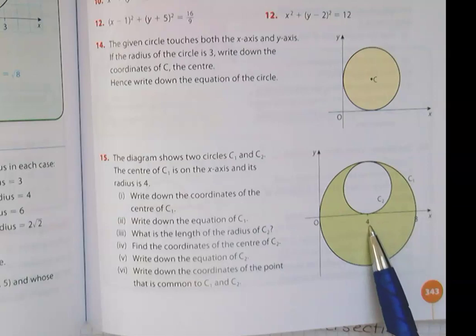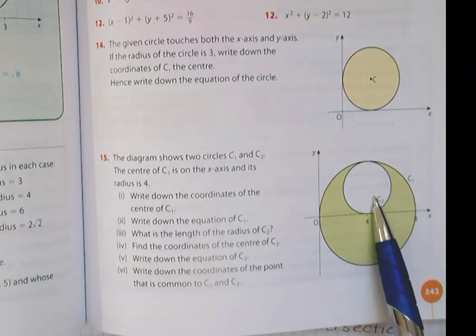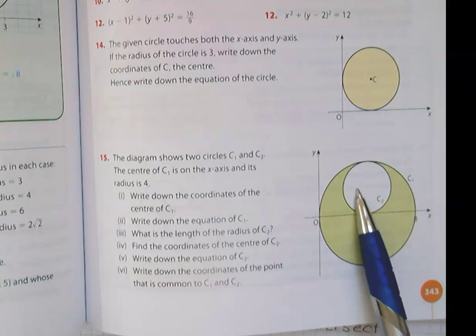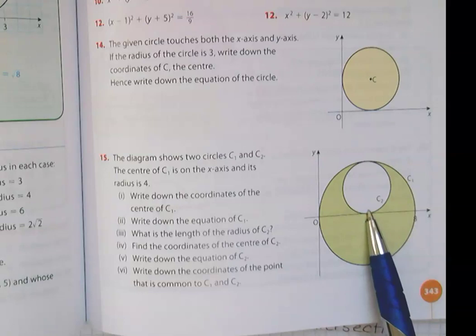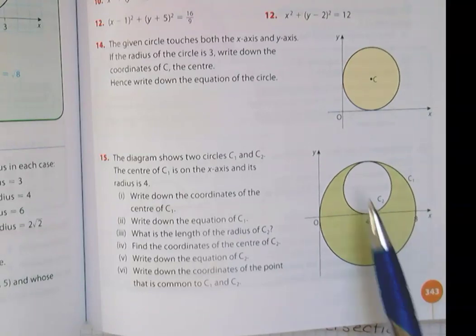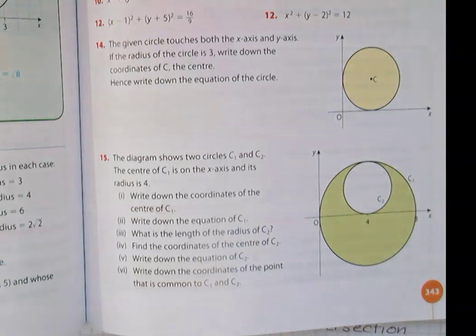So the coordinates for the centre are (4, 0). This circle goes from the centre to the edge. So this circle, its diameter is 4, so that means its radius would be 2. If you go straight up from your point (4, 0), you would go to (4, 2). So you should be able to write down equations and centres for that one.